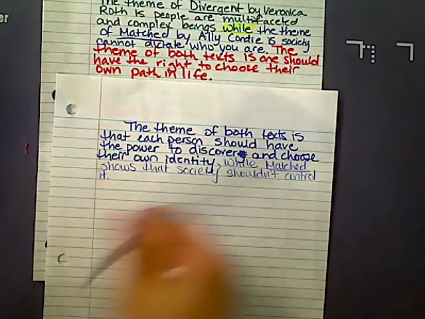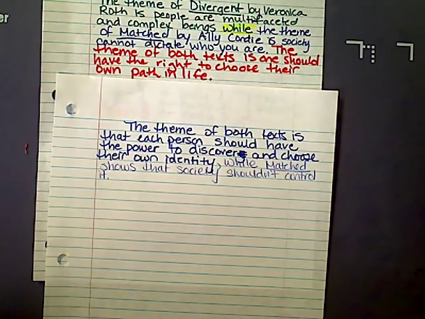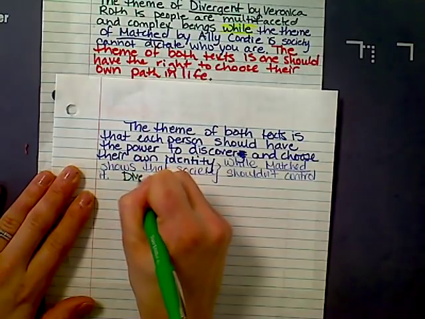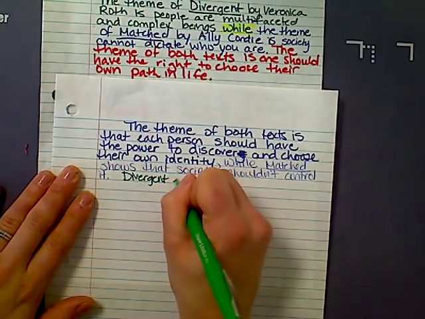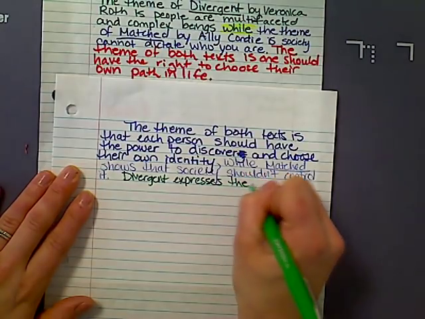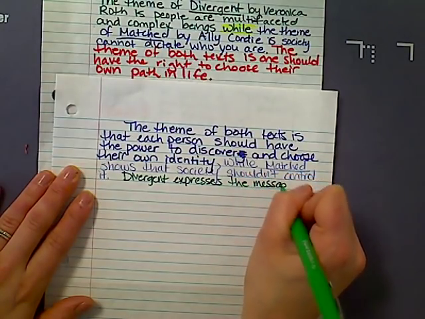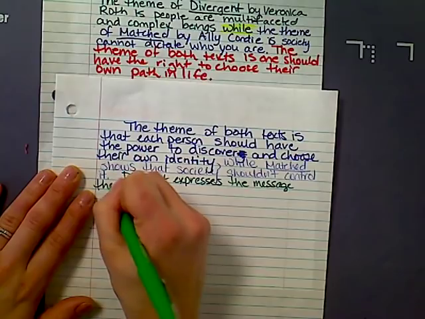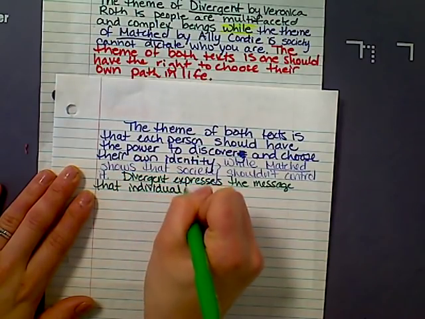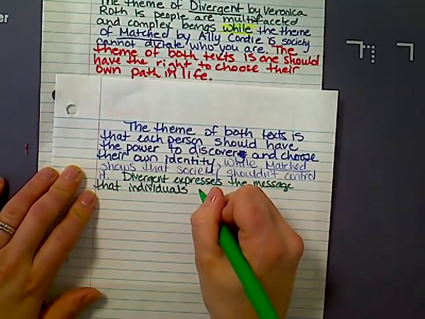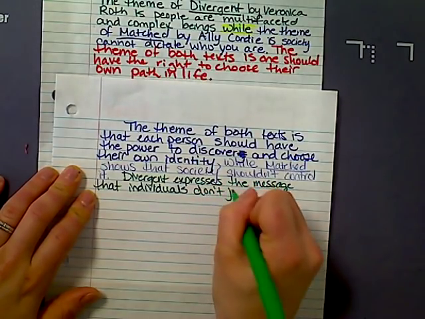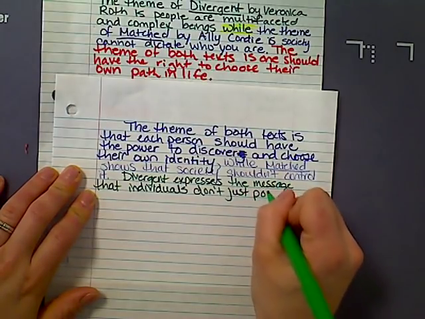It looks like I'm going to have to go ahead and do a second sentence. Divergent expresses the message. Instead of saying theme, I'm going to just change it up. That individuals don't just possess one trait.